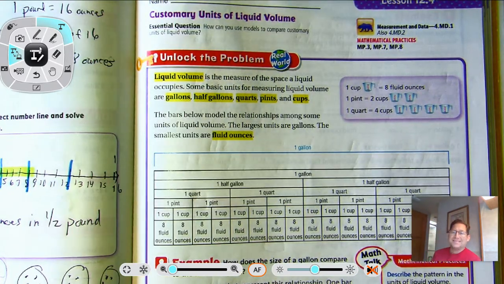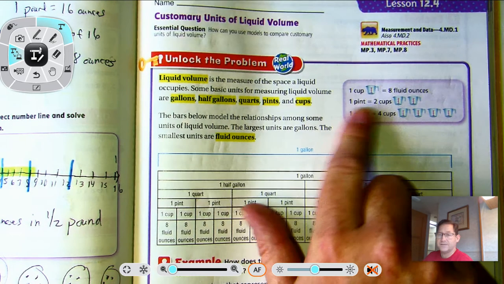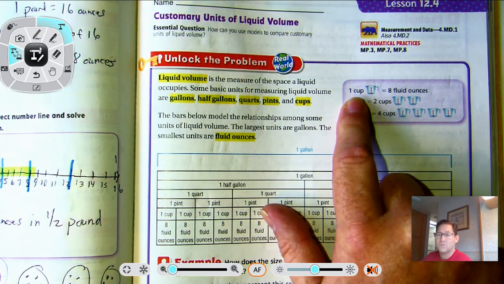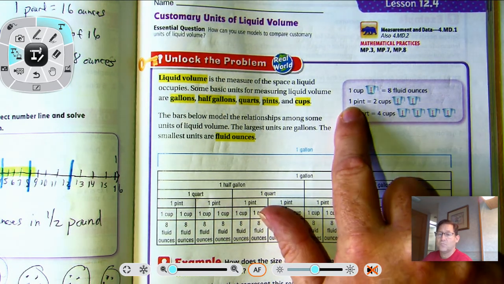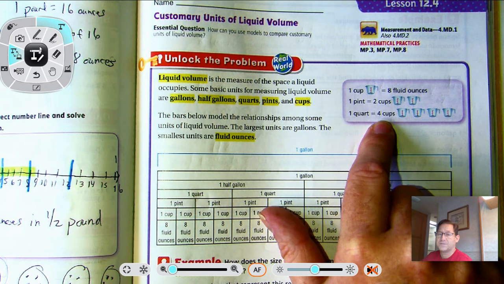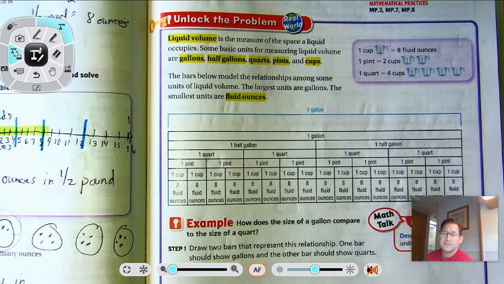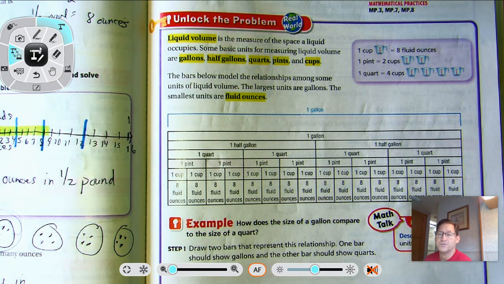Liquid volume is the measure of the space a liquid occupies. Some basic units for measuring liquid volume are gallons, half gallons, quarts, pints, and cups. And over here in the purple sidebar, it says 1 cup is 8 fluid ounces, 1 pint is 2 cups, 1 quart is 4 cups. So the bars below model the relationships among some units of liquid volume. The largest units are gallons, the smallest units are fluid ounces.